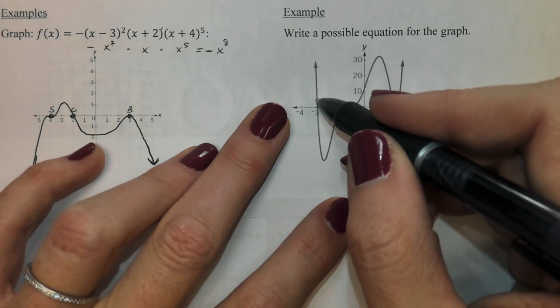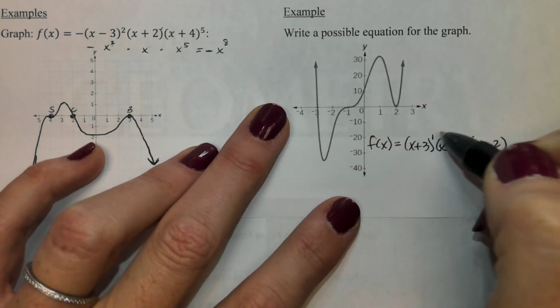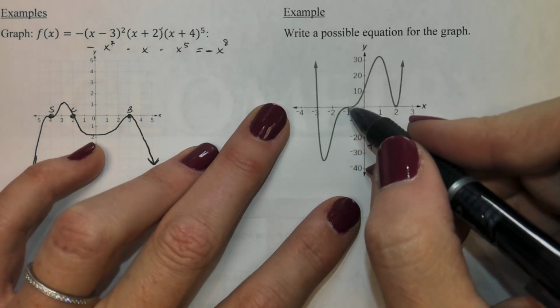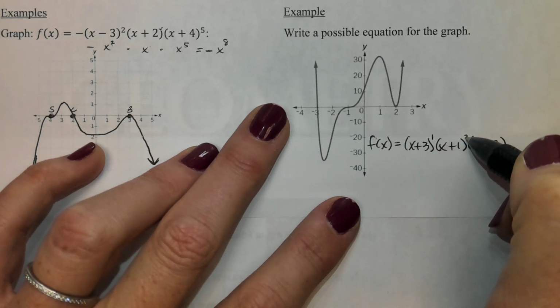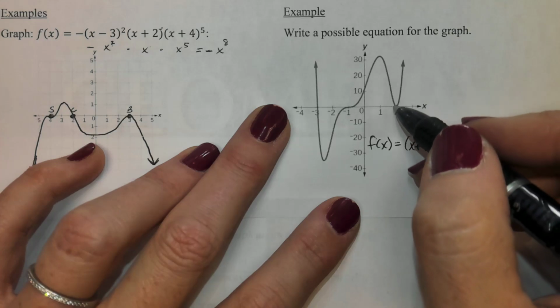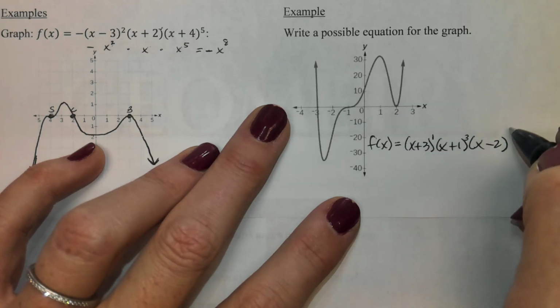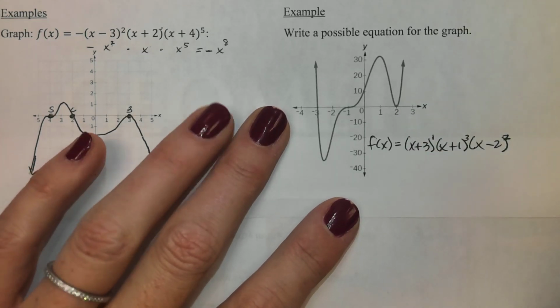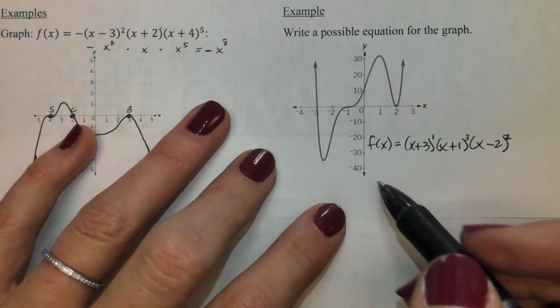So this one went straight through, so that's a cross. That's just a power of 1. This one kind of snaked through, so that's a power of 3 or any other odd power. And then this one is a bounce, so that's any even power you choose. I'm just going to pick a 2. Last one we got to check is our end behavior.